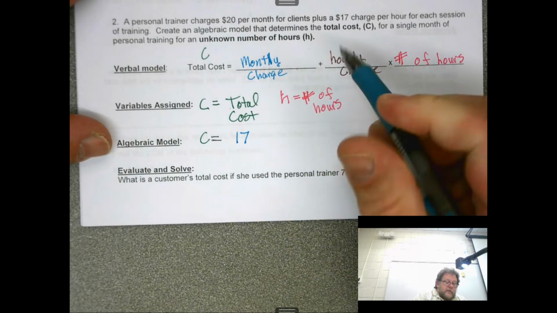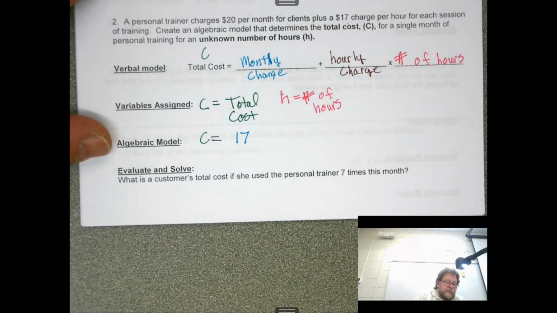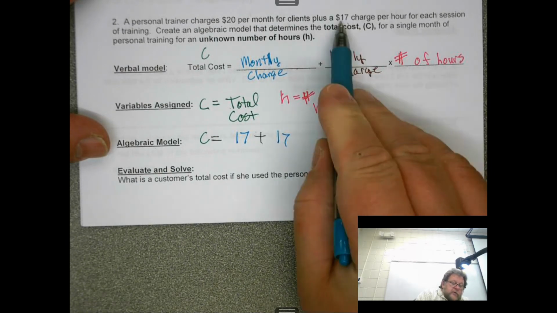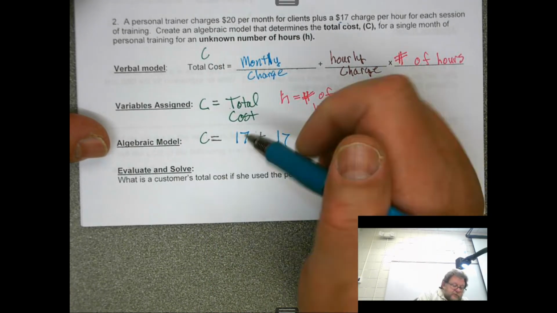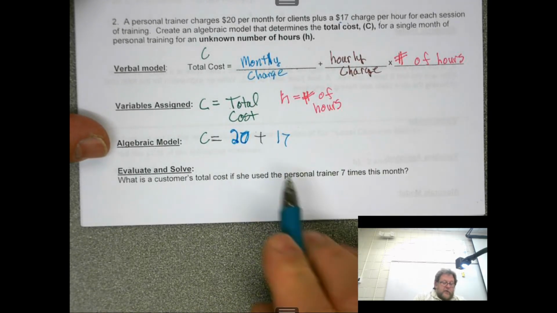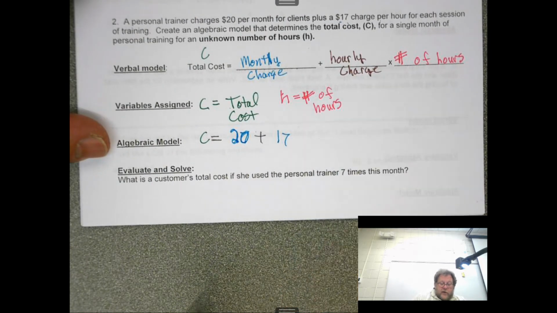That was not 17. 17 was our hourly charge. The $20 was the monthly charge. $20 was the monthly charge. 17 was the hourly charge. And then we're going to multiply that by the number of hours, which is our H. So there's my algebraic model. 20 plus 17 times H.